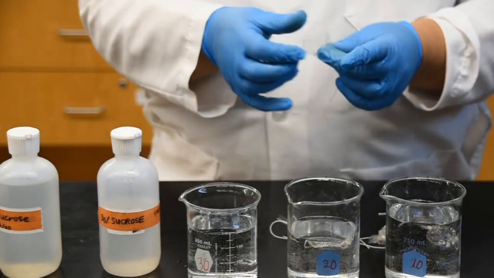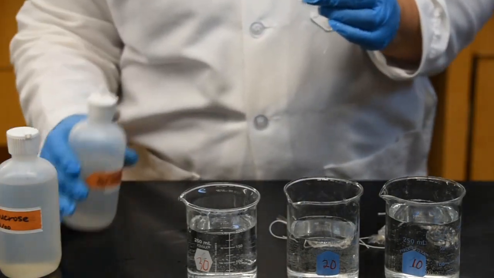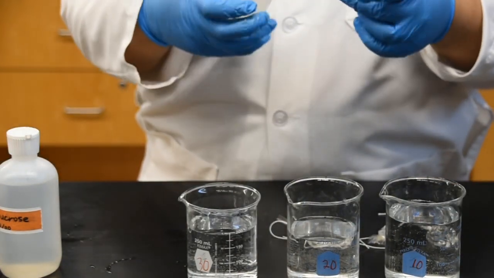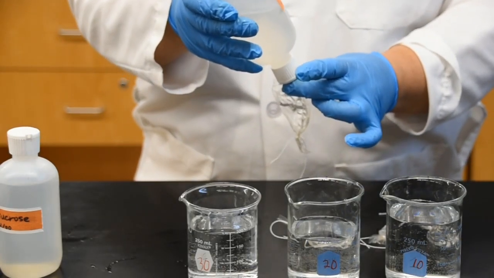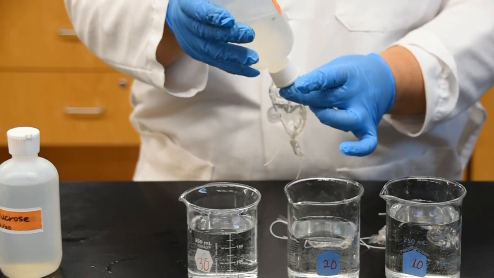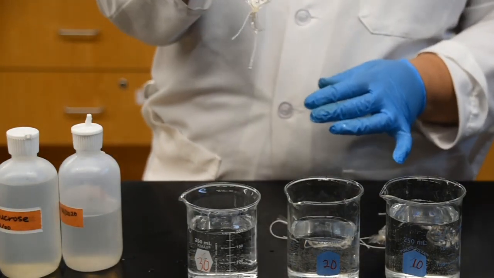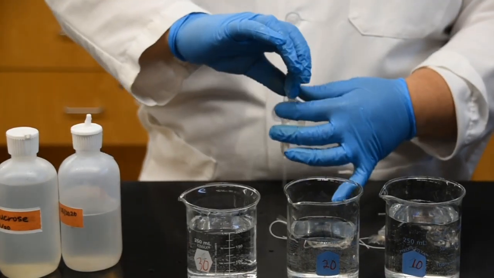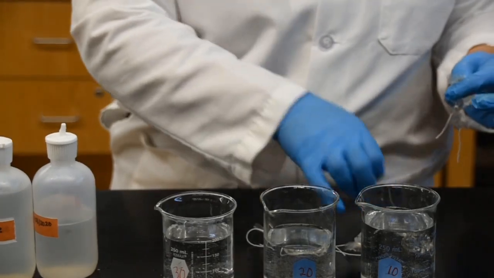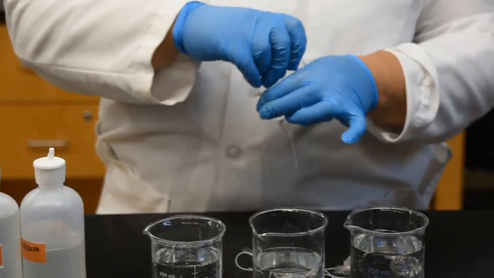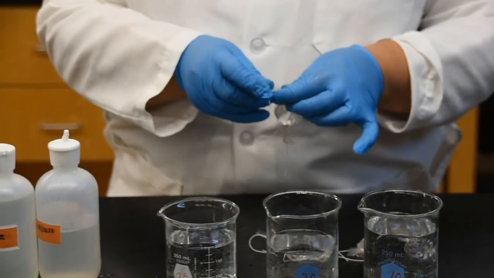So I'm going to open up my little baggie, mix my sucrose solution, and then add the fluid. You don't want to bring it all the way to the top, because if you do that, then you don't really have the option of adding any water as the experiment starts. So see, I have about an inch empty on the top. Then I'm going to twist again, twist, twist, and close the other side as well. It's literally like closing a piece of candy.